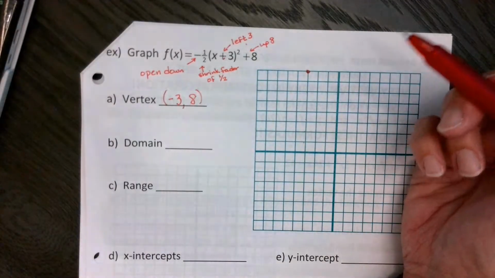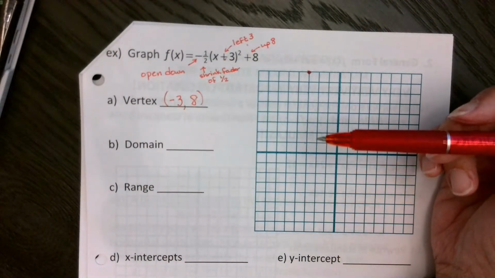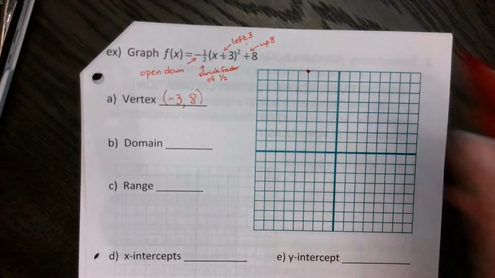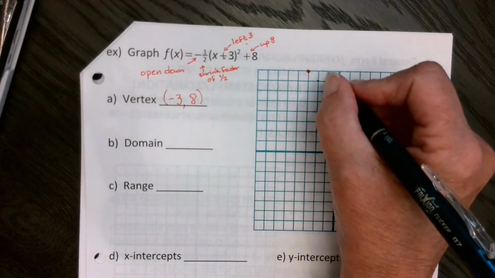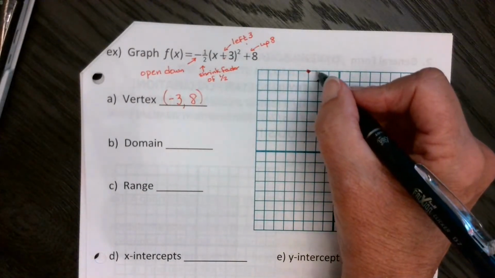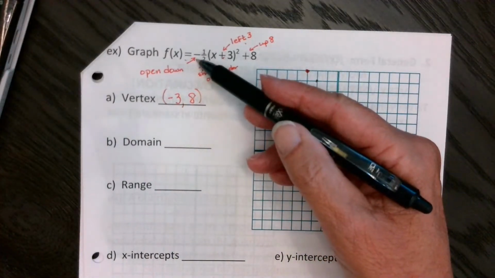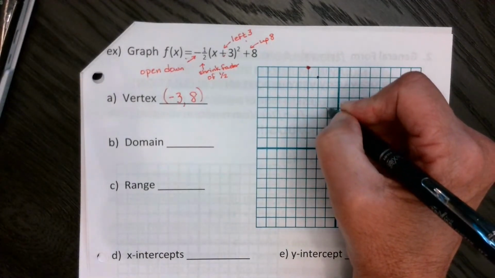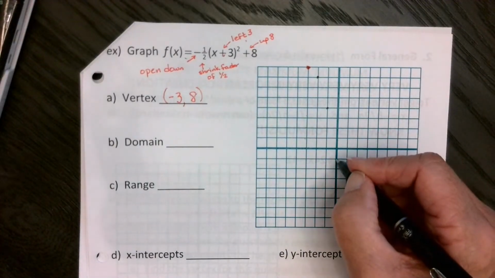Okay. We know it's going to open down, so it's going to open this way. Usually the original one would be right 1, up 1, but remember we have a reflection, so it's right 1, down 1. Then it's right 2, down 4, 1, 2, 3, 4. Then it's right 3, down 9. This would be 8, 9 right here.